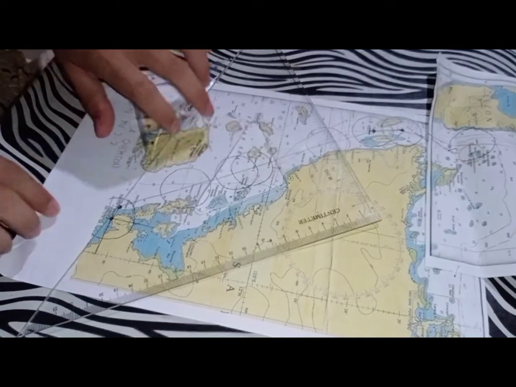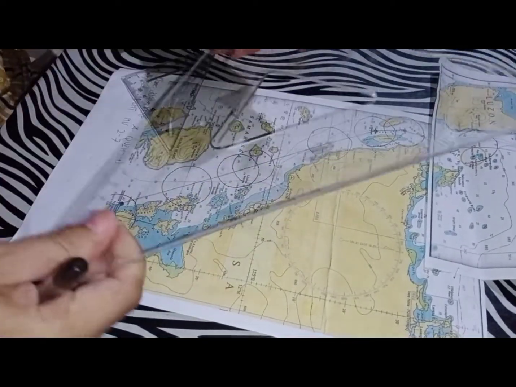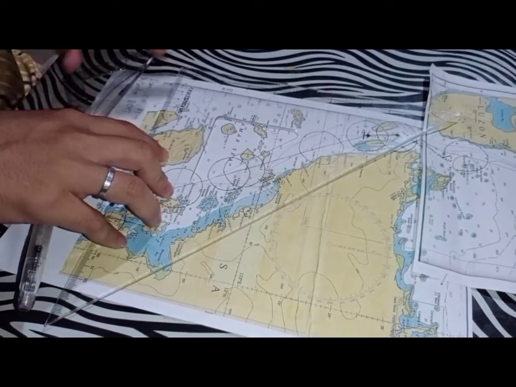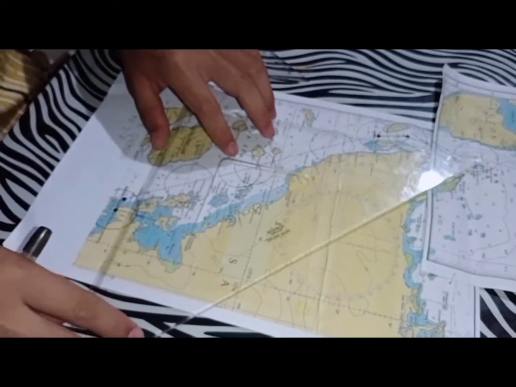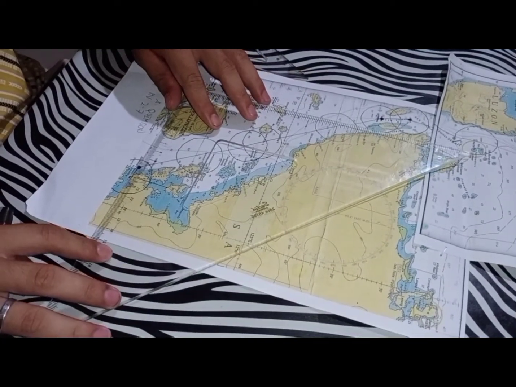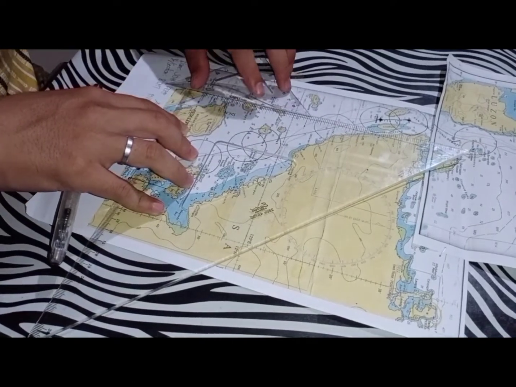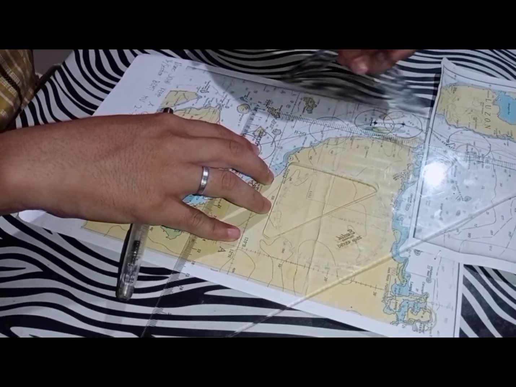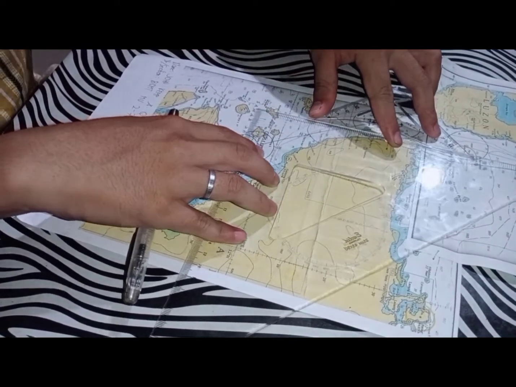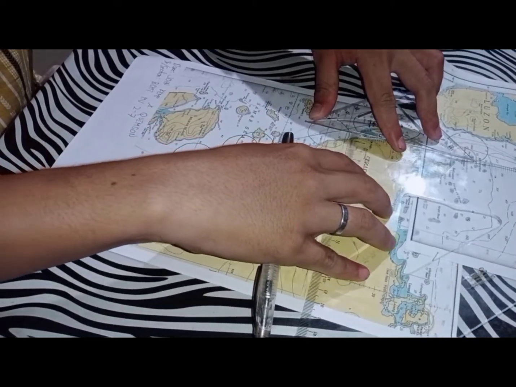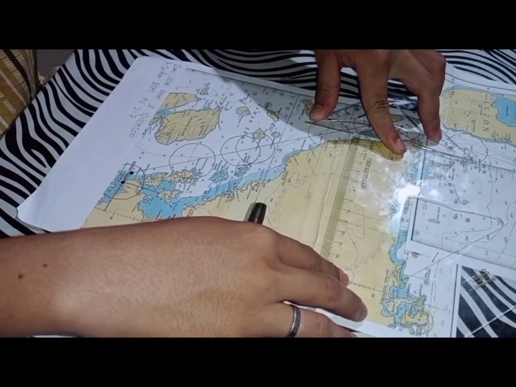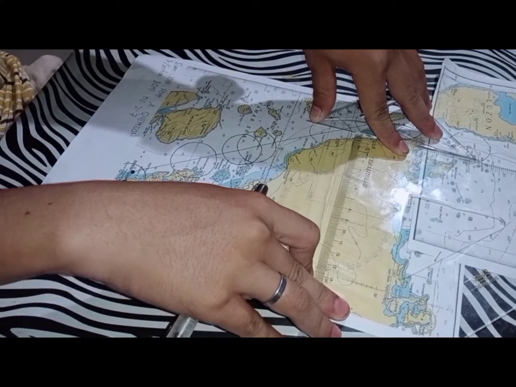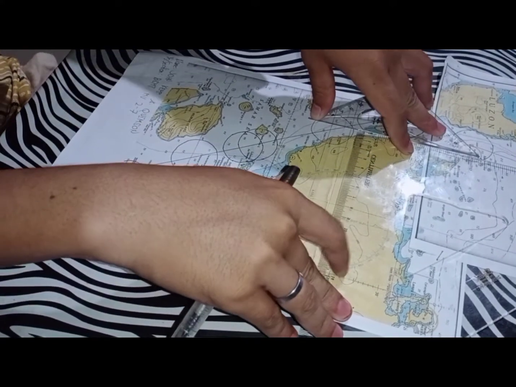And lastly, this part. Drag your parallel ruler to the compass rose, and you will get 92 degrees true at about 10 knots.